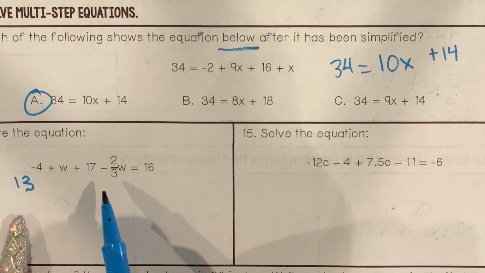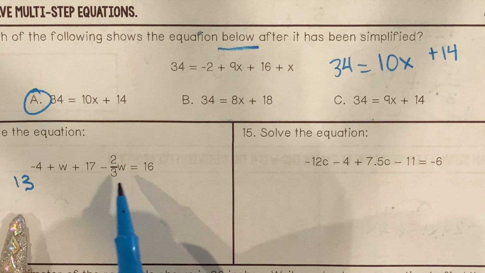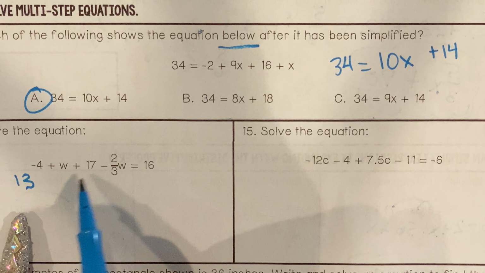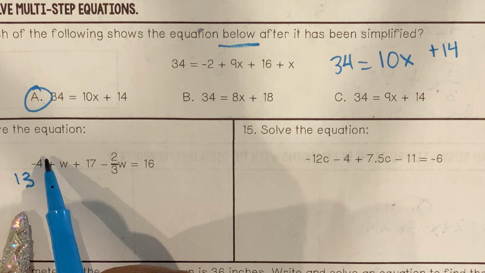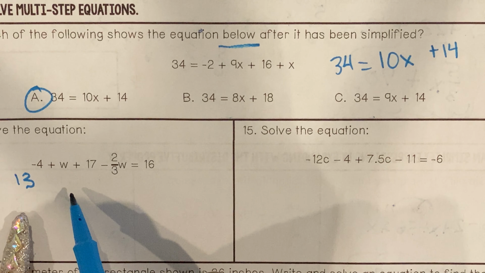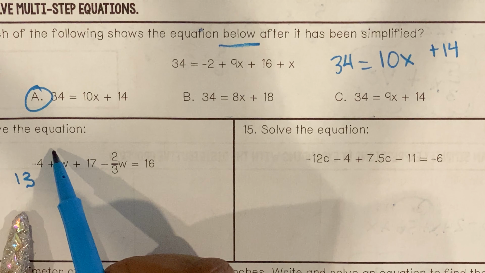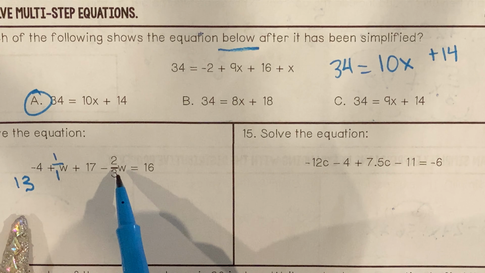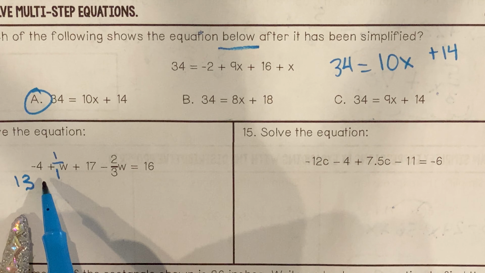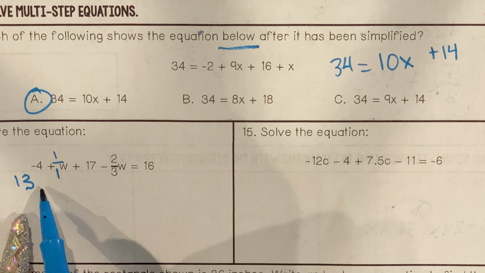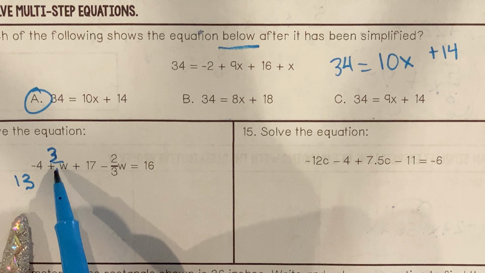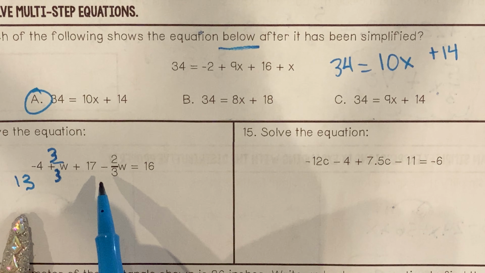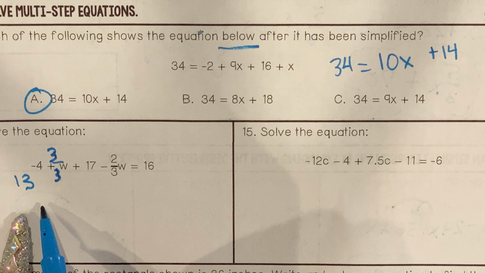Then I have a positive W and a -2/3 W. Well, remember, anything in front of a variable that does not have a coefficient, we assume there's a 1. 1 divided by 1 is 1. So you can actually write this still as a fraction. So then I have a positive 1 minus 2. So what you're going to do is, we'll do 3/3 because I don't want to confuse you. 3/3 equals 1. So 3 minus 2 is just 1, right?